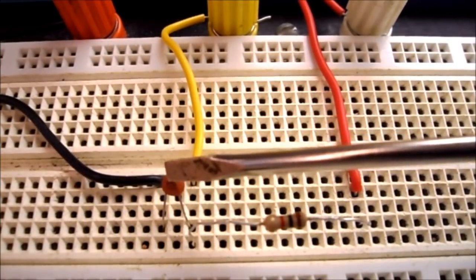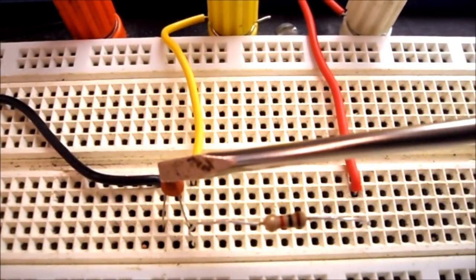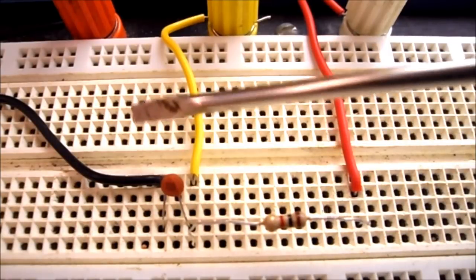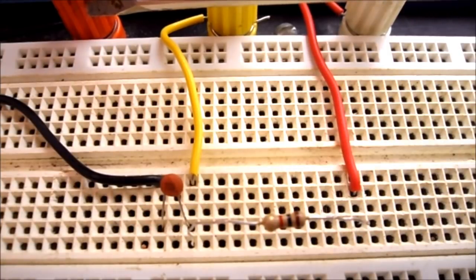I have my 103 capacitor, and on the other side of my capacitor is the ground lead, or the black lead, that goes to my orange binding post, and that will go to the black banana lead coming from the function generator, the black banana lead coming from channel 1 of my oscilloscope, and the black banana lead coming from channel 2 of my oscilloscope.